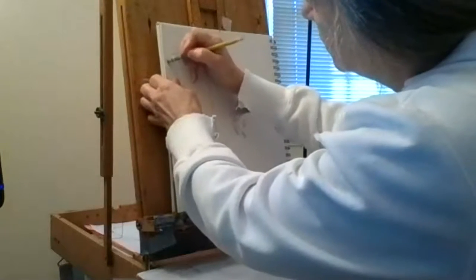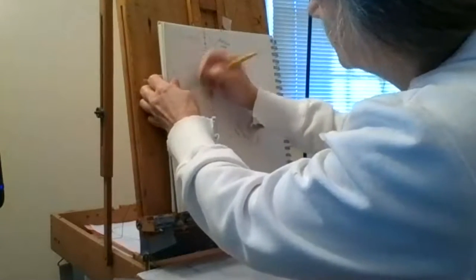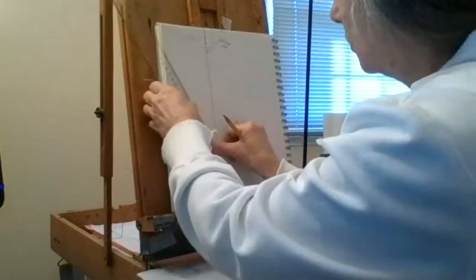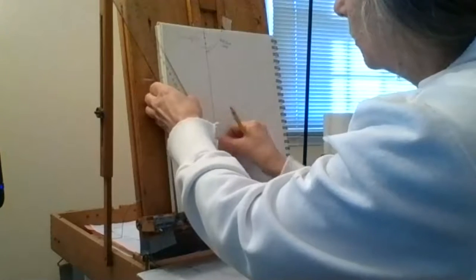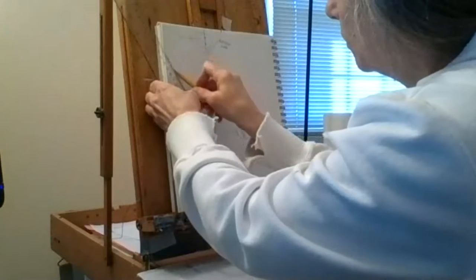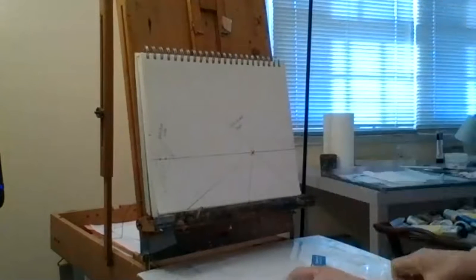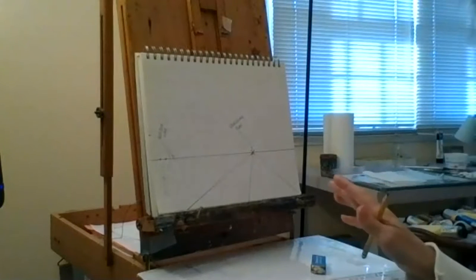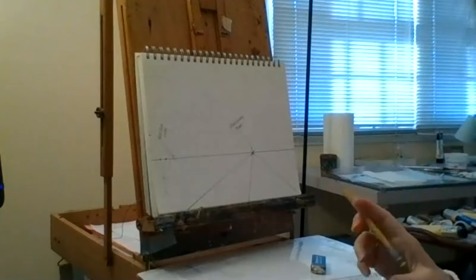It's important that these lines be completely straight. Now, it doesn't look like much, but we're getting there.